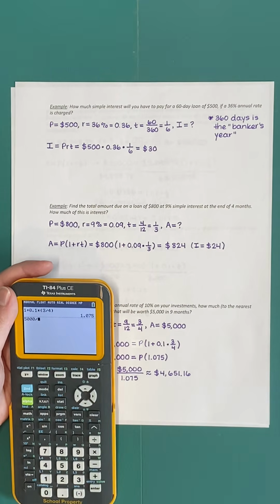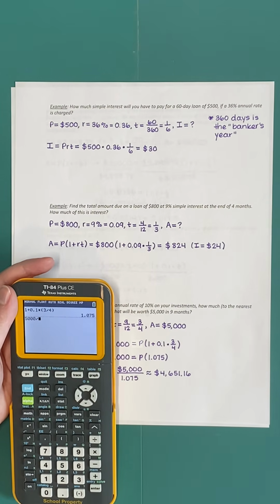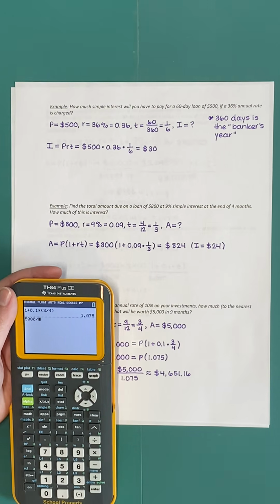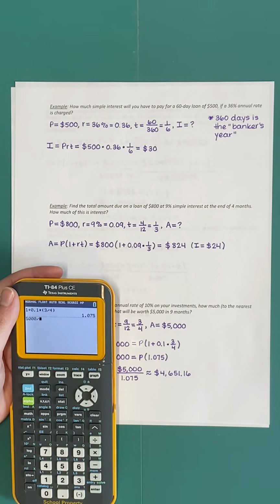1.075, I could just type that in. That would be easy to type in. What if the number I got was something that had a really long decimal and I want to avoid having to type it in again, which is something we would like to avoid ideally. We don't want to have to round, we want to use non-rounded values, and we don't want to have to type something in where we risk maybe making a mistake.